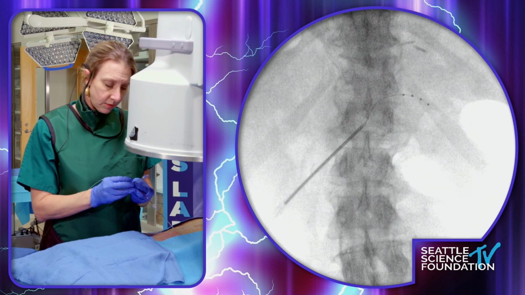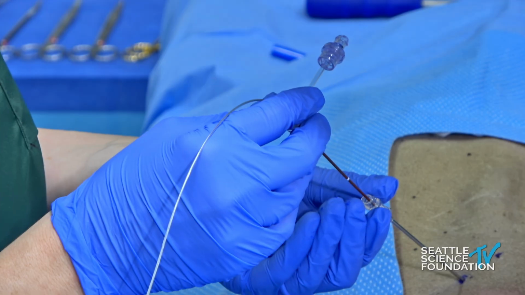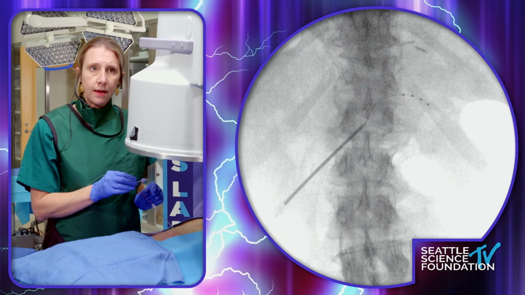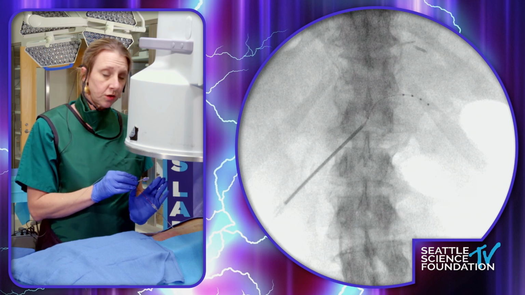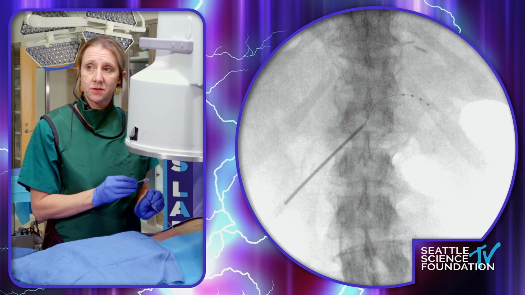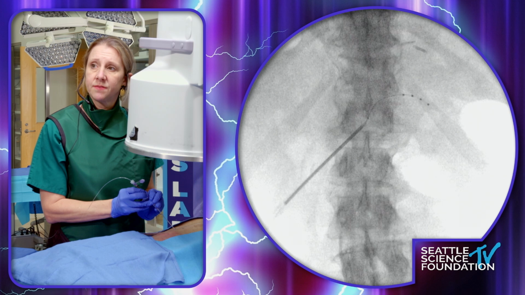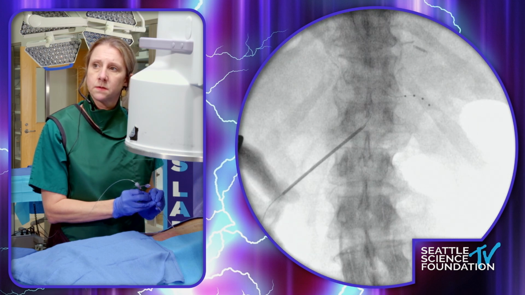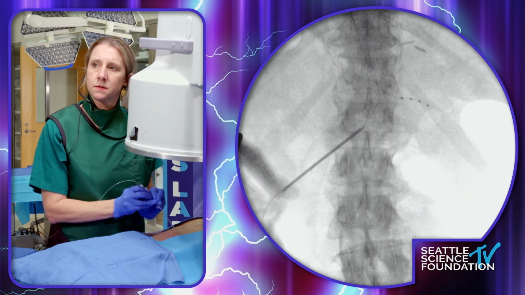And I'm going to lock down now the hub against the introducer sheath, and I'm going to rotate my whole construct. The needle and the bevel is now turned to the opposite direction, as well as my introducer sheath. And I'm going to start to advance live. And hopefully what I'll see is... stop please.